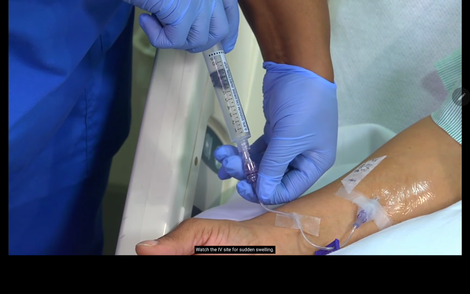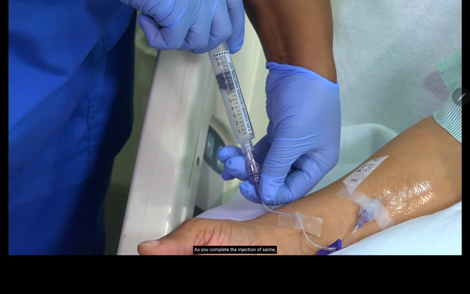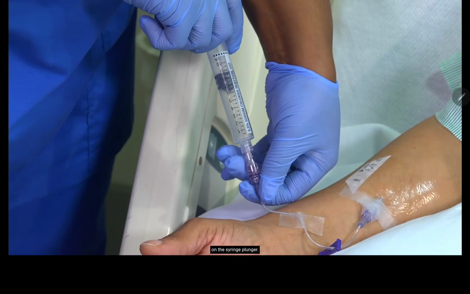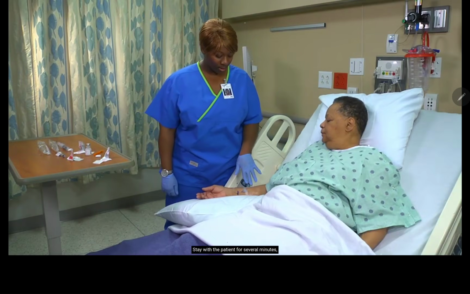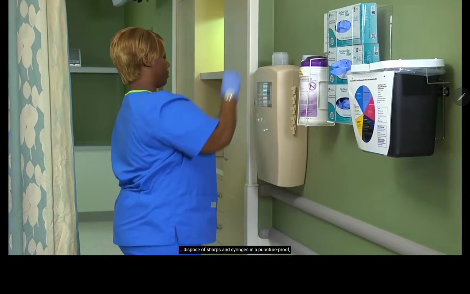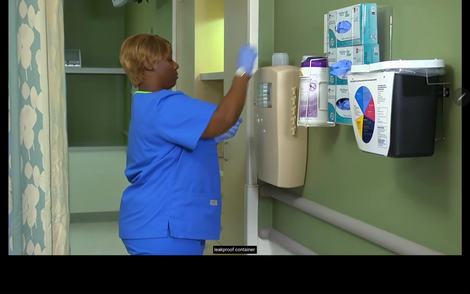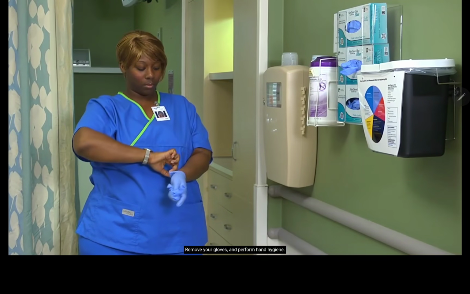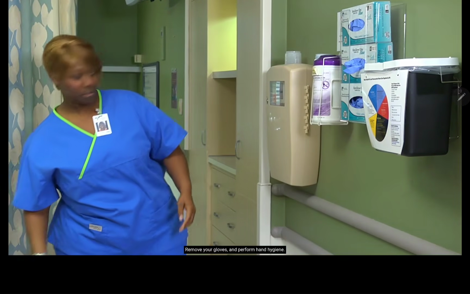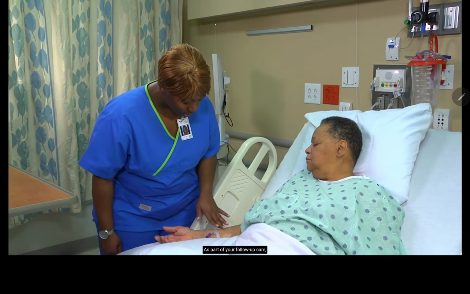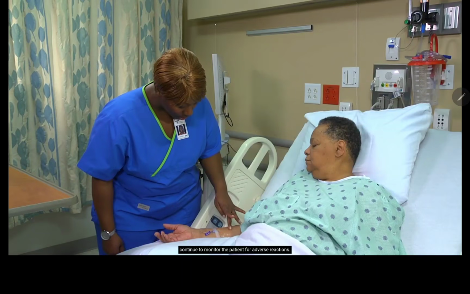Watch the IV site for sudden swelling. As you complete the injection of saline, reclamp the saline lock while maintaining pressure on the syringe plunger. Stay with the patient for several minutes and observe for any adverse or allergic reaction. With either technique, dispose of sharps and syringes in a puncture-proof, leak-proof container. Remove your gloves and perform hand hygiene. As part of your follow-up care, continue to monitor the patient for adverse reactions.